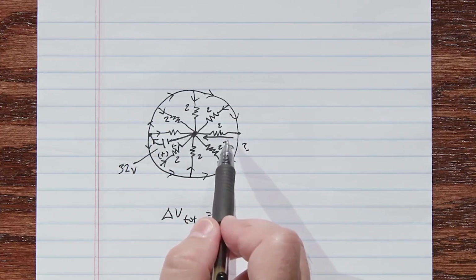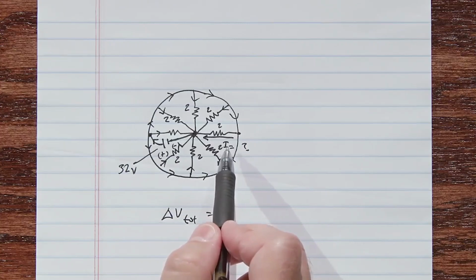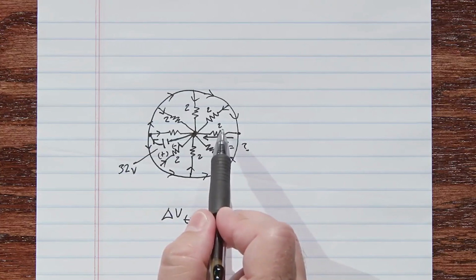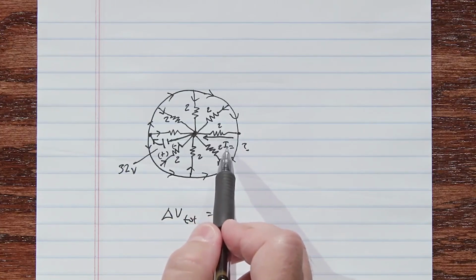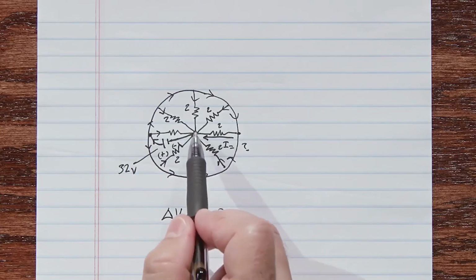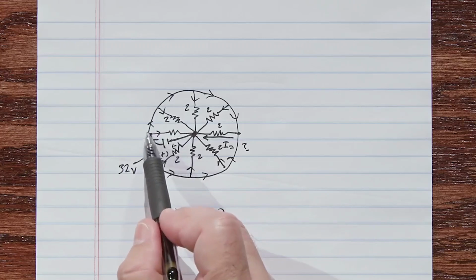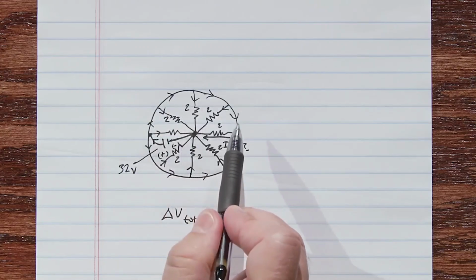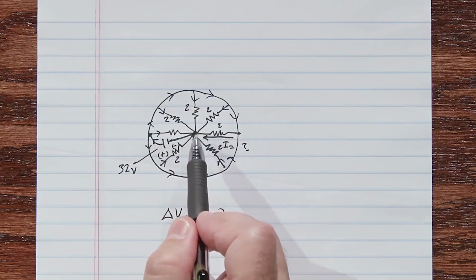The voltage drop across this resistor is going to be I times 2 ohms. So that's the only current that enters into our voltage equation for that particular loop, and we're only going to have one unknown in our equation. So once again, I'm going to start at the center, go across the battery, go around these wires, and then go across the resistor that we're interested in.